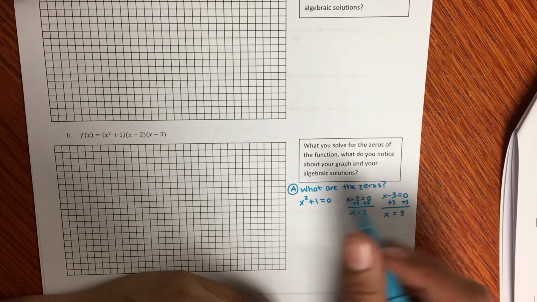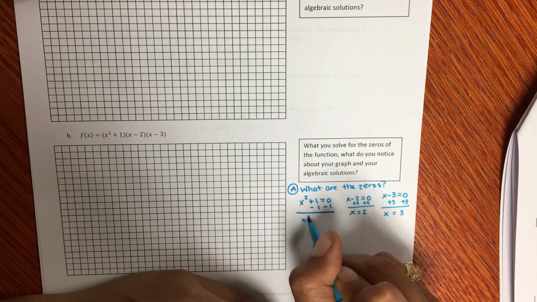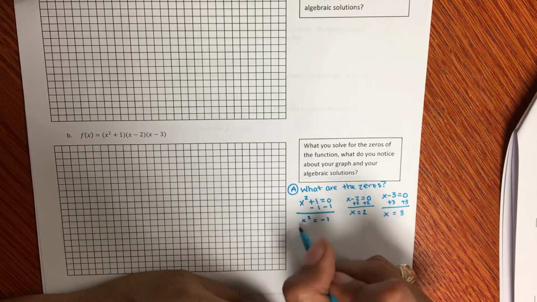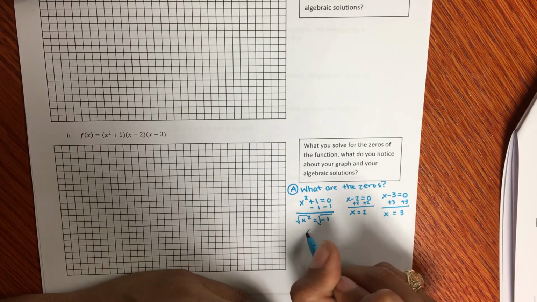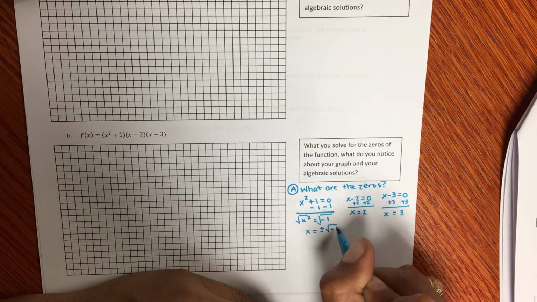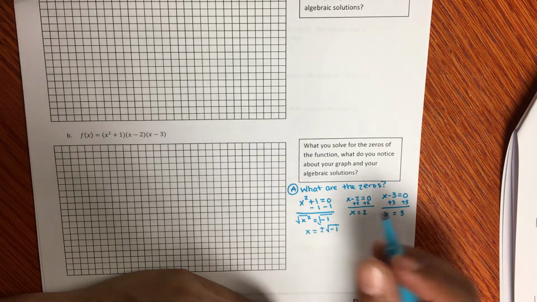Okay, so here for this one, we're going to do the same thing. Subtract 1, we get x squared equals negative 1, right? But we need to get x by itself, so we're going to take the square root of it. And we get x equals positive or negative square root of negative 1. Now this one's actually going to give us an imaginary solution or non-real solution.